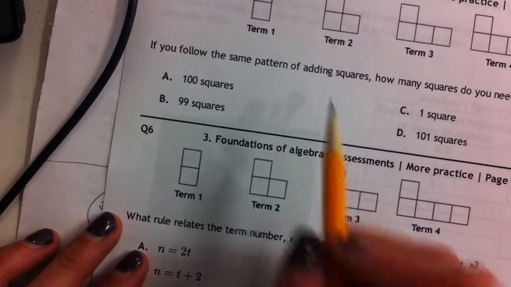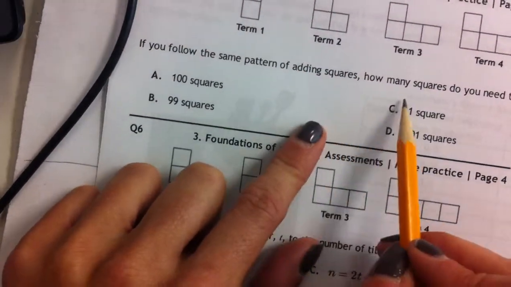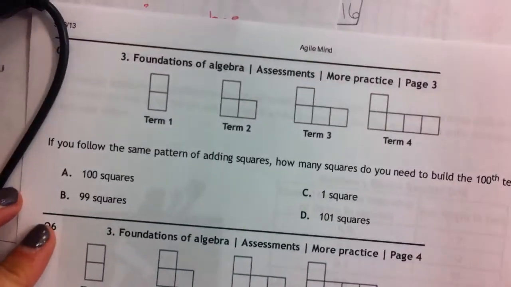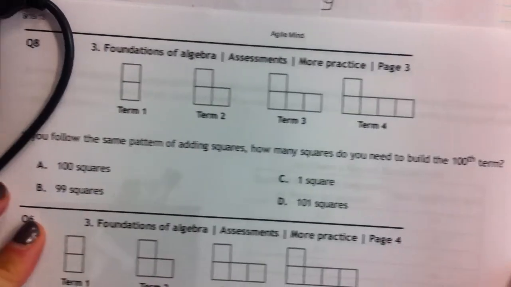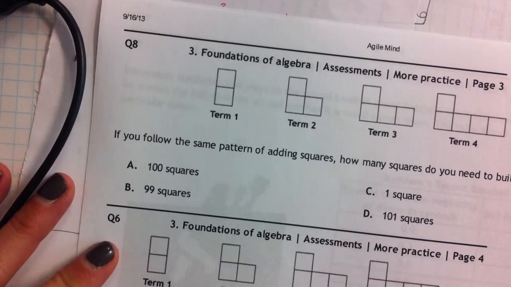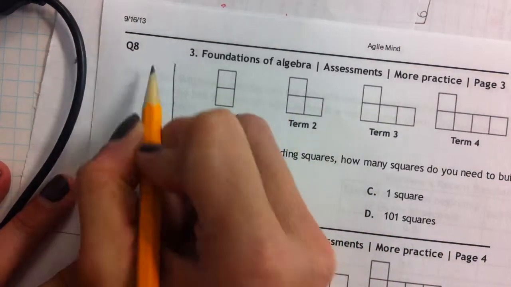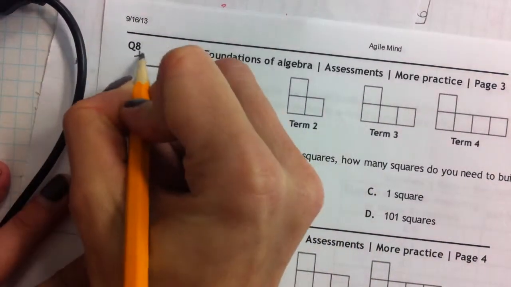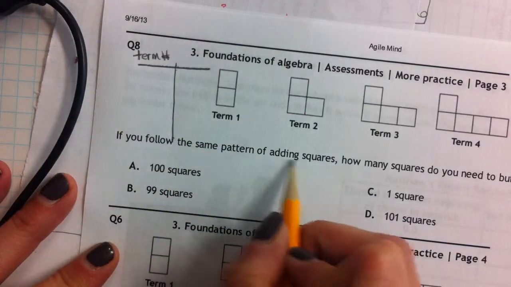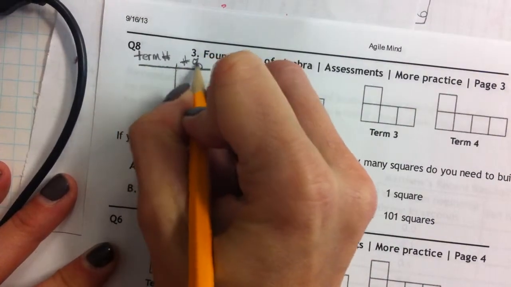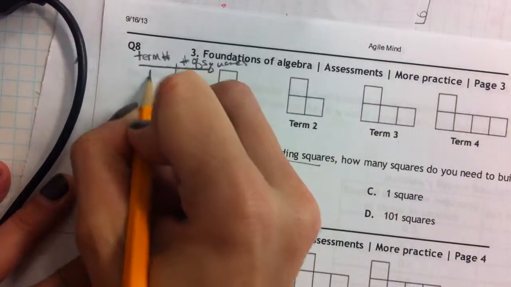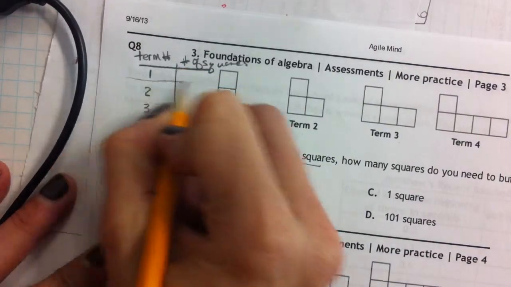If you follow the same pattern of adding squares, how many squares do you need to build the 100th term? Well, my first thing is I'm going to make a table. Definitely make a table. So if I make a table like this, here's the term number. Here's the number of squares. So we've got term 1, 2, 3, and 4.